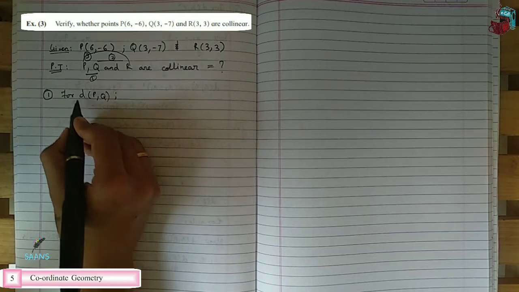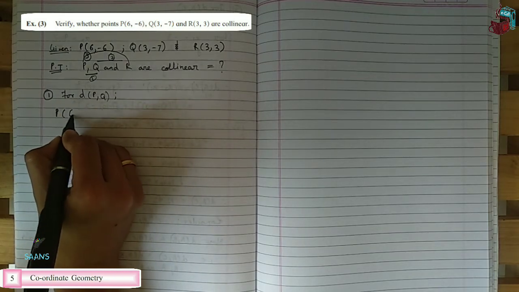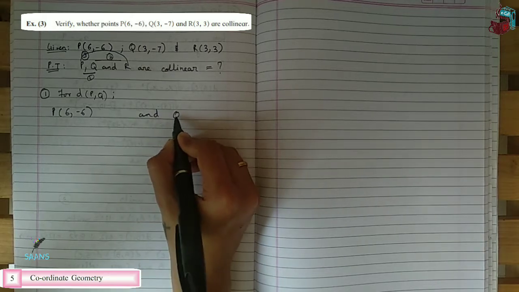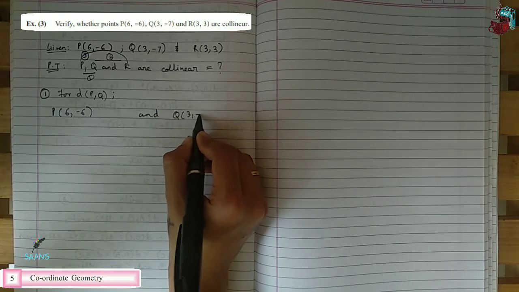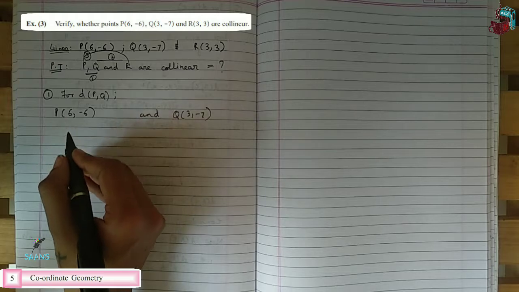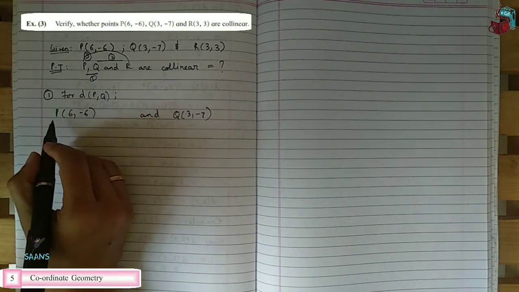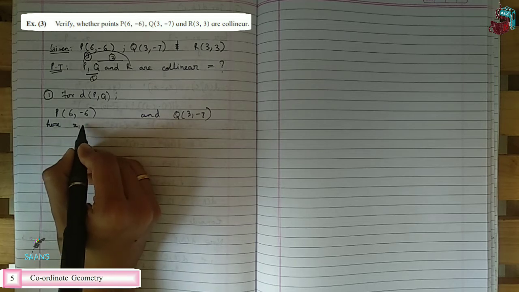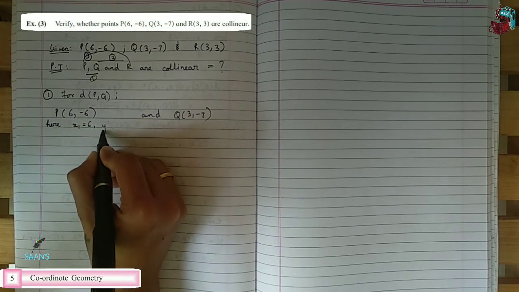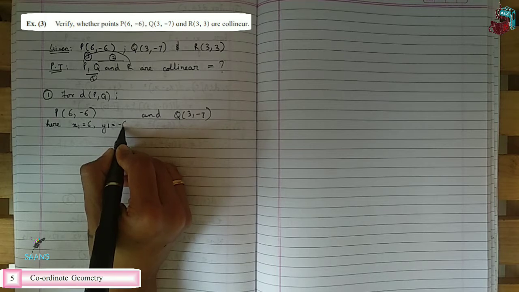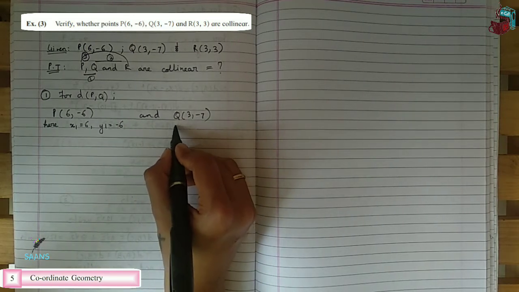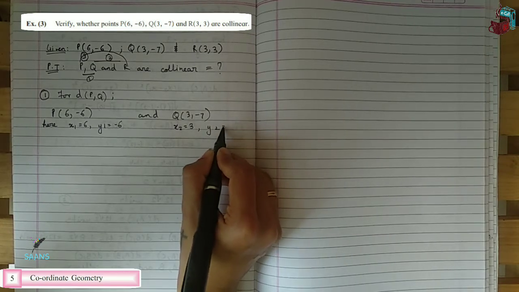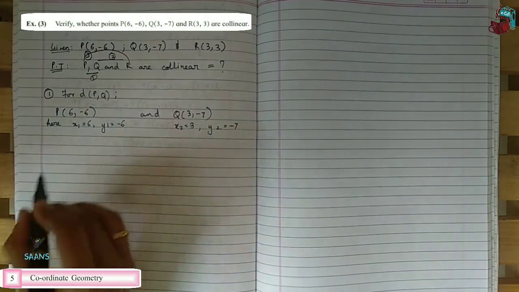For distance PQ, P is equal to 6 comma minus 6 and Q is equal to 3 comma minus 7. Then here x1 is equal to 6, y1 is equal to minus 6, x2 is equal to 3, y2 is equal to minus 7. Okay.